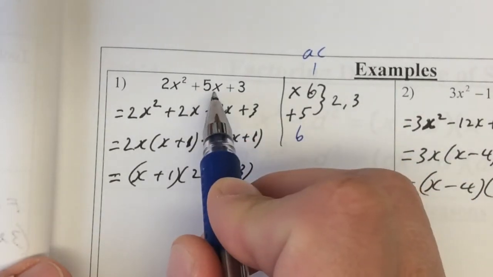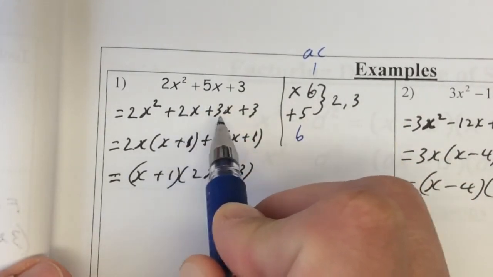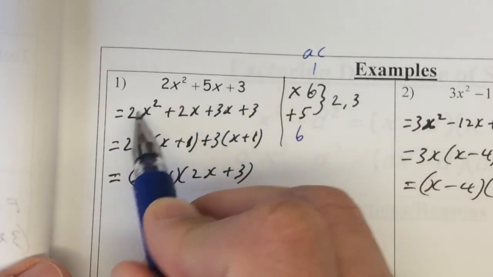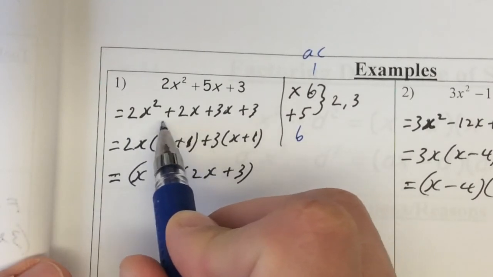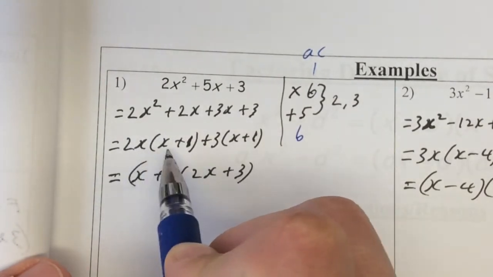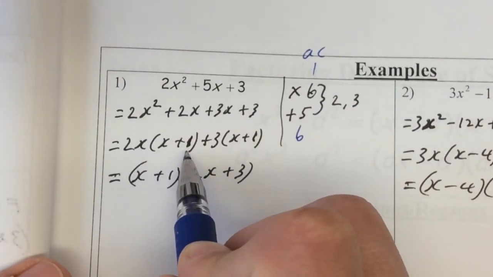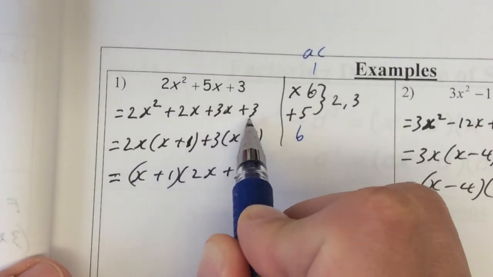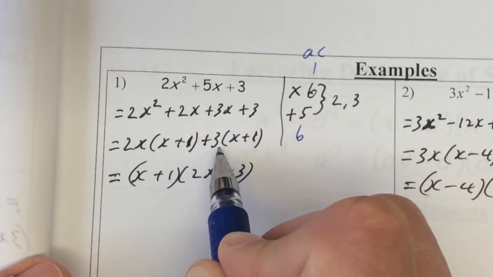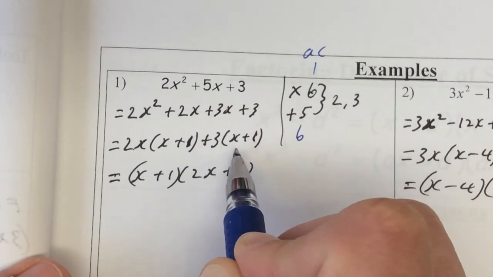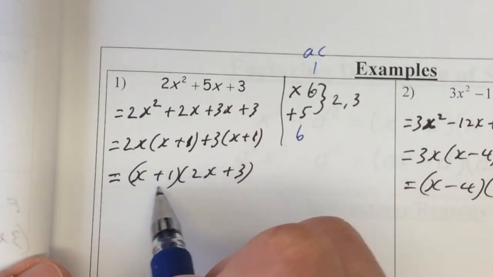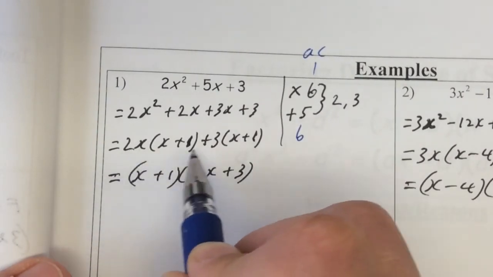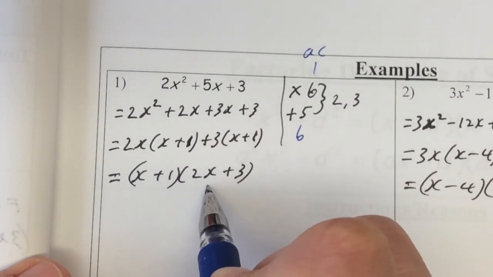So I decompose the 5x into 2x plus 3x. The last term and first term stays the same. Now I take a common factor here, which is 2x. I'm left with x plus 1. Common factor here, which is 3. I'm left with x plus 1. X plus 1 is now a new common factor. So x plus 1 times 2x plus 3, which is left over.